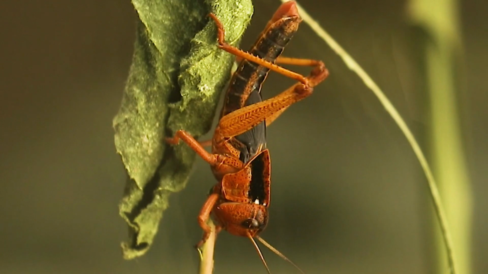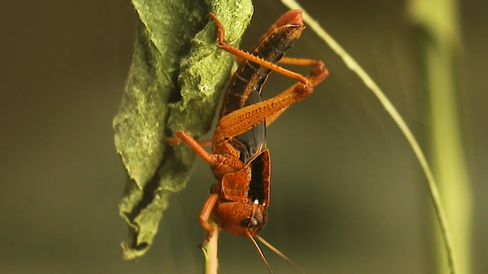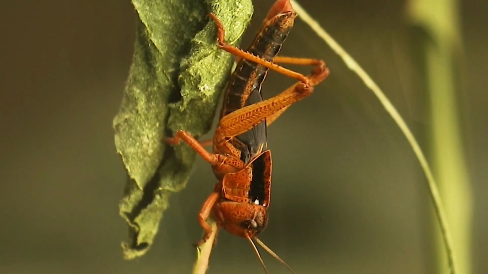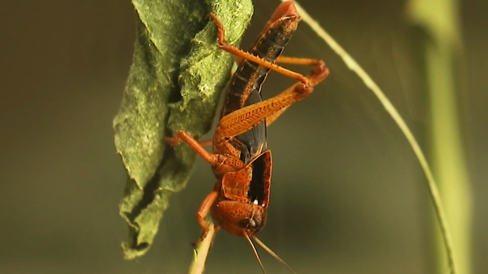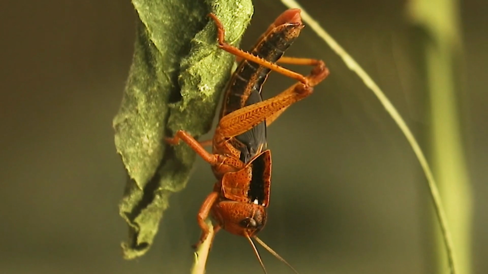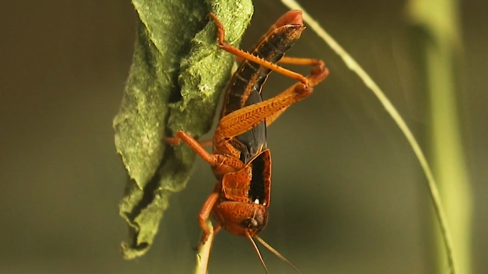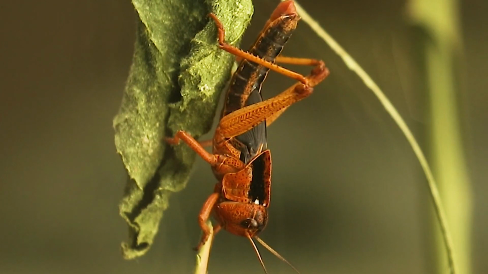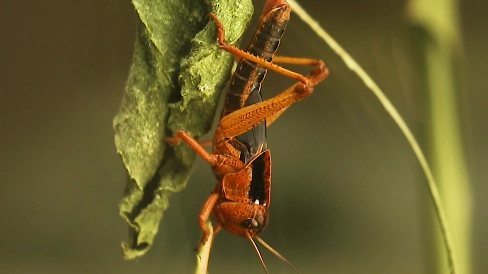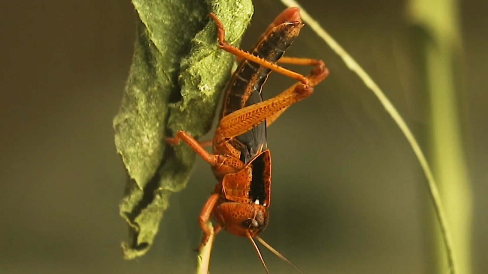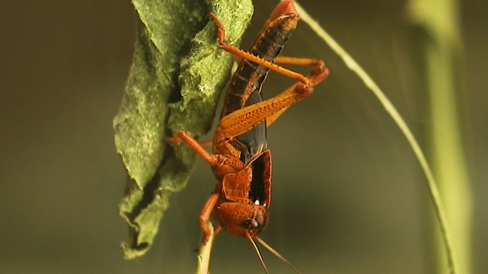Number 3. Breeding and reproduction. Desert locusts are prolific breeders, capable of reproducing rapidly under favorable environmental conditions. They lay their eggs in the soil, and the hatching nymphs go through several stages of development before becoming adults. The formation of swarms often occurs when there is an increase in population density due to conducive breeding conditions.